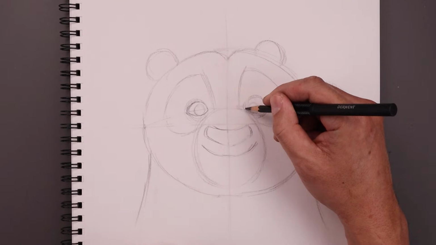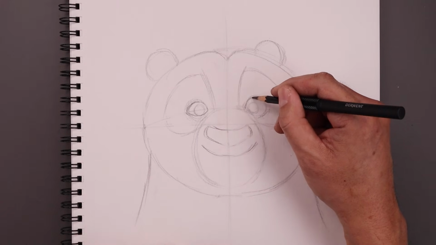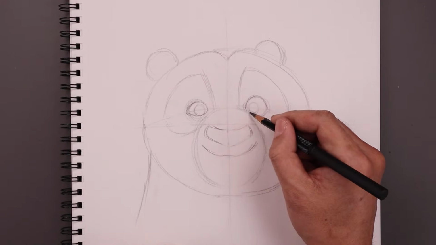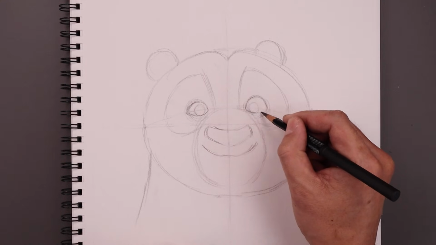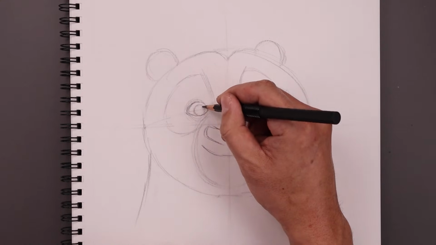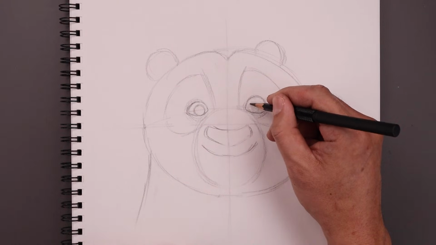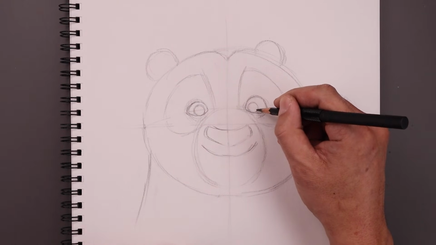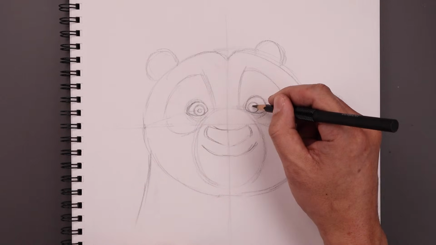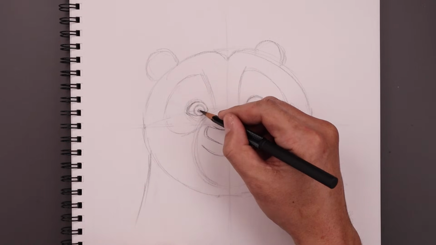Let's go to the right. We're just going to raise up the upper eyelid, going up a little bit higher, just following the curve of that circle, coming down. And then bring the lower eyelid just underneath the eye. Let's go back and trace out the iris. Now I'm going to add a smaller circle in the center for the pupils. And then we'll lightly shade those in.